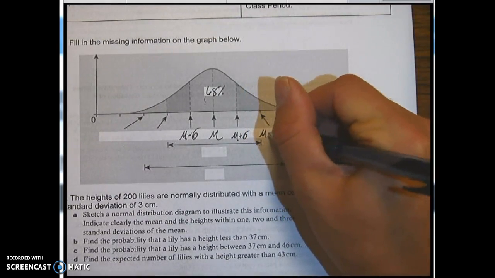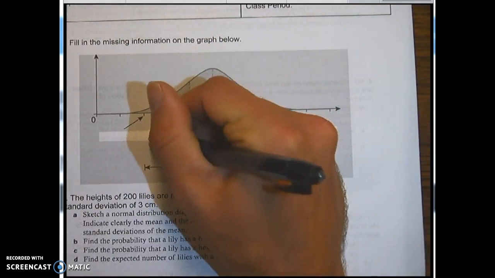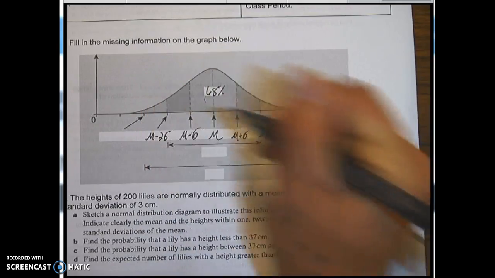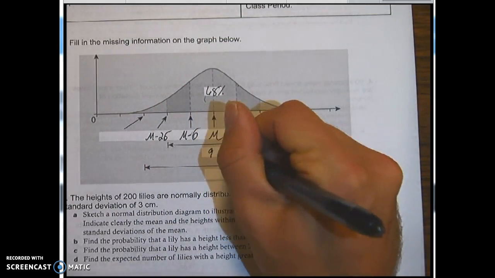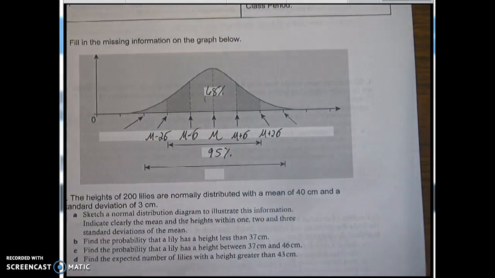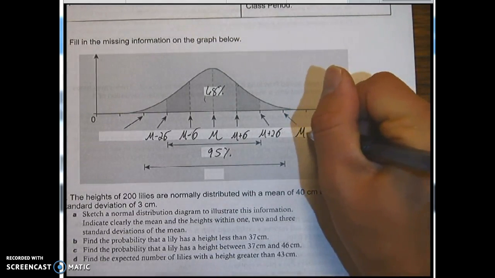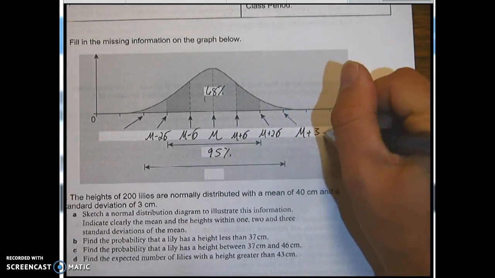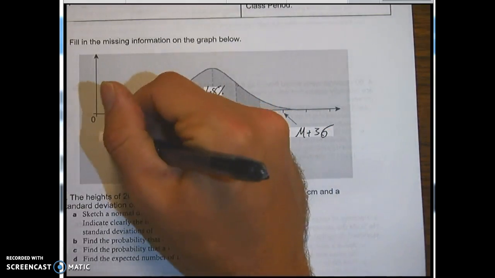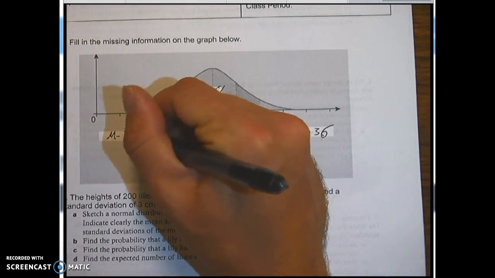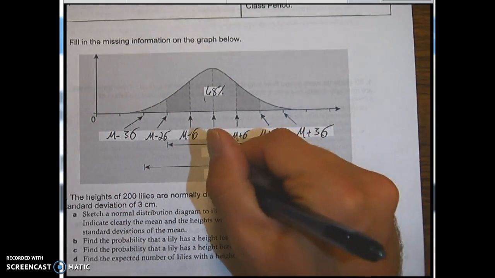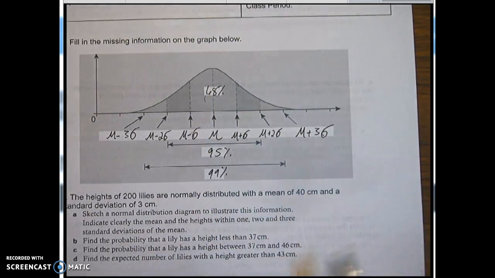Between two standard deviations, that represents 95% of the data. And between three standard deviations is 99% of the data of the distribution.